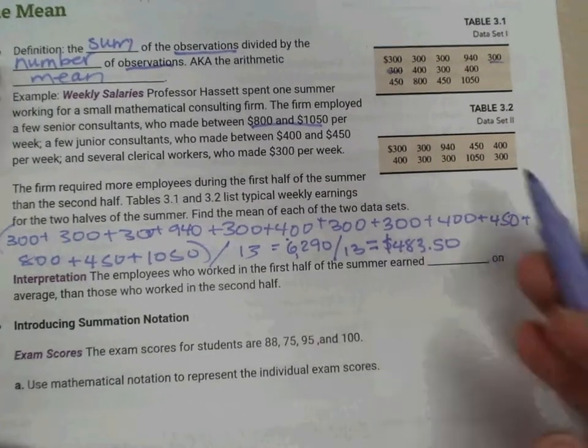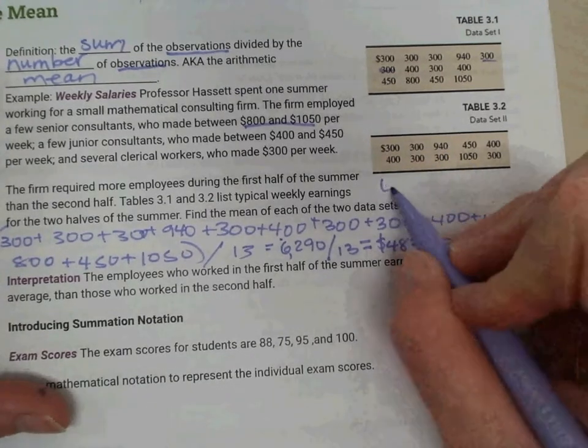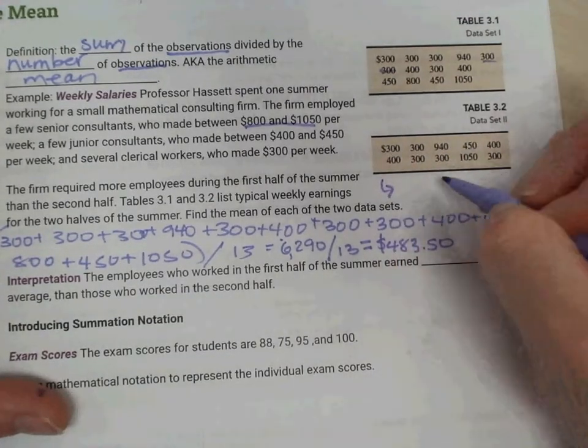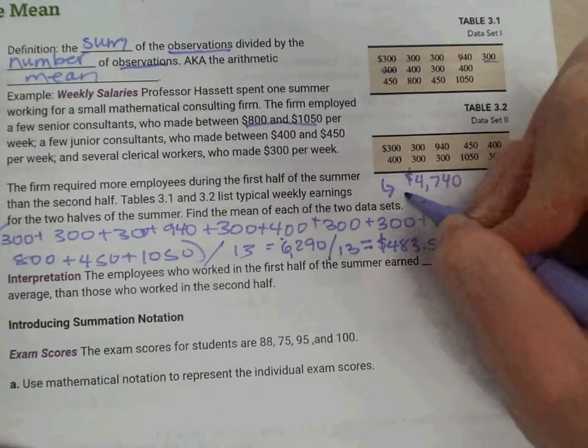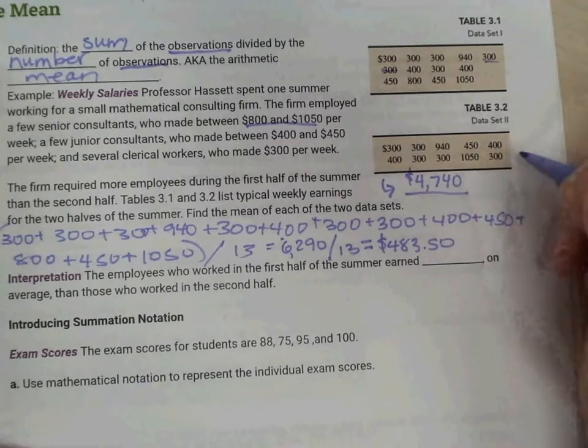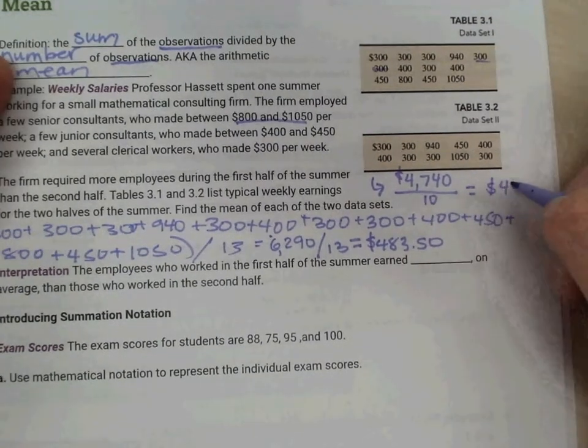Similarly, for data set 2, add these all up, we get 4,740, divided by the total, which is 10. So we get $474 on average for data set 2.